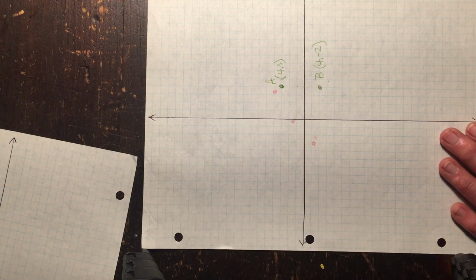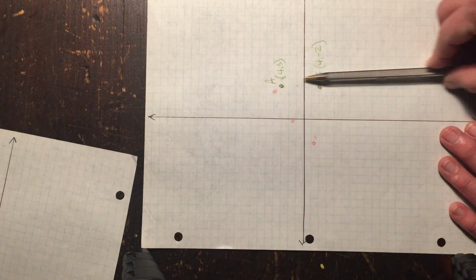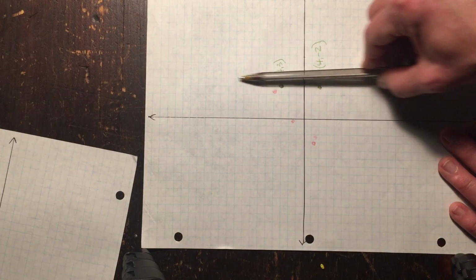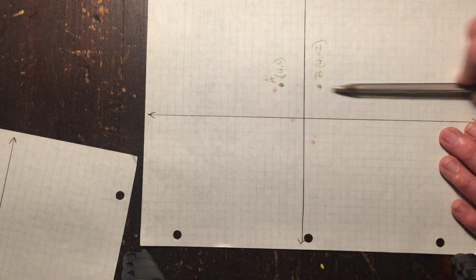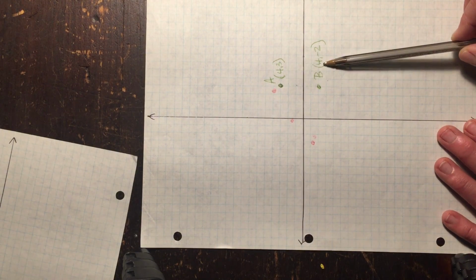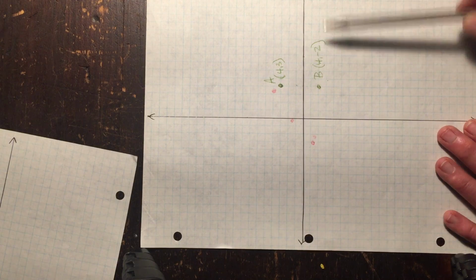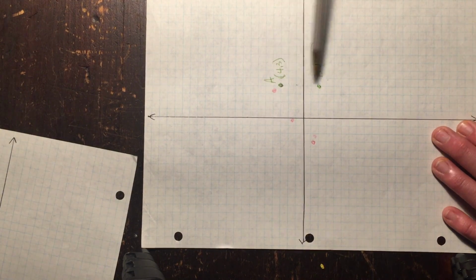Well, you might notice that they are on the same vertical line, right? They line up vertically. A is over B if you look at it straight up and down, right? And that is because they have the same x value. What's different is the y values, okay? So now let's count how far it is from point A to point B.